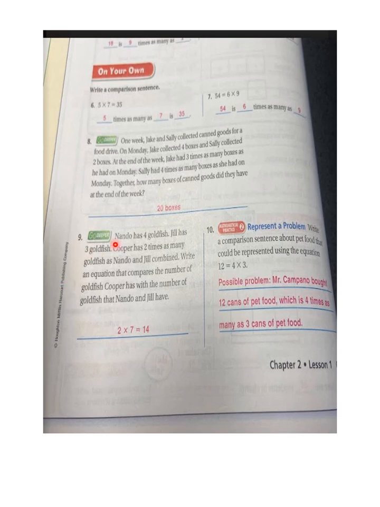Well, Nando has 4 and Jill has 3. Cooper has 2 times as many goldfish as Nando and Jill. Well, how many goldfish do Nando and Jill have altogether? 4 plus 3. They have 7. Okay? Cooper has 2 times as many as that. So our equation would be 2 times 7 equals 14.